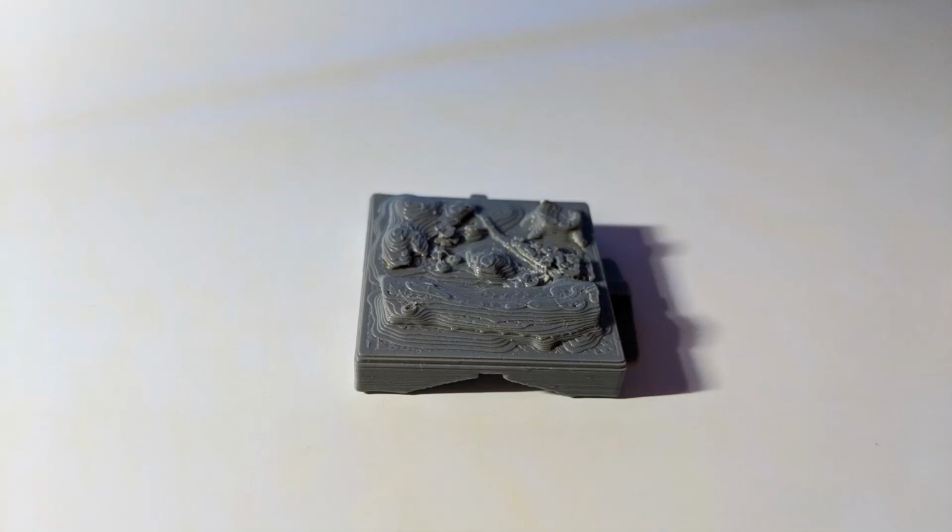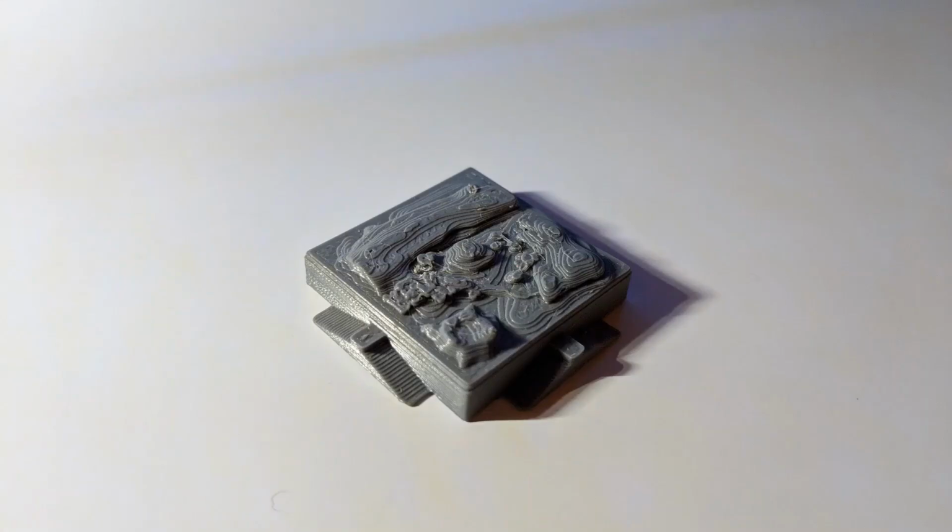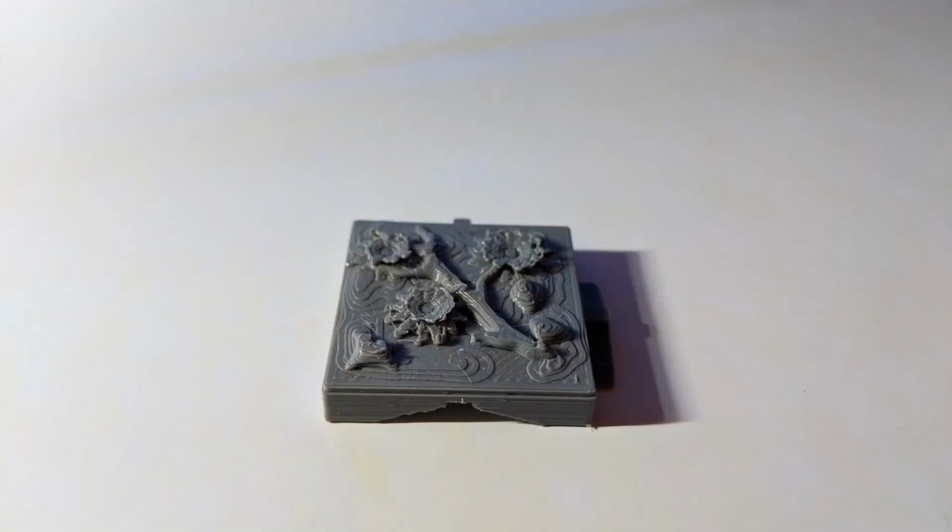Here are the final results. They still need a little cleanup and some sanding, but I can't complain about the result pretty much straight off the printer.